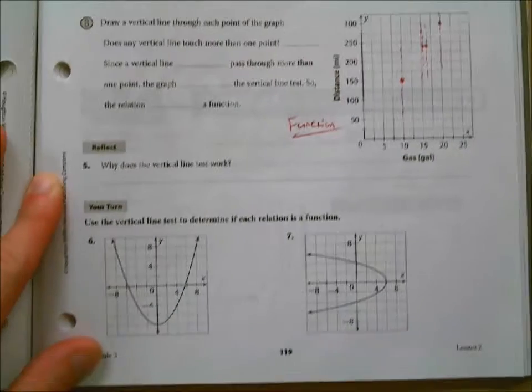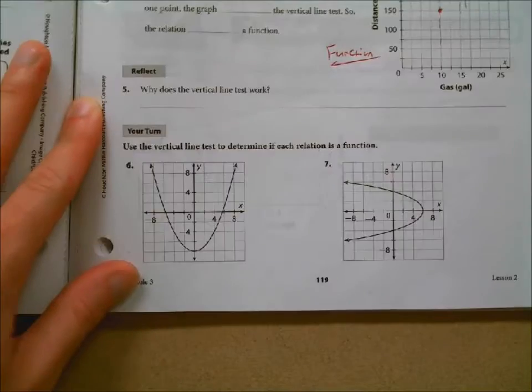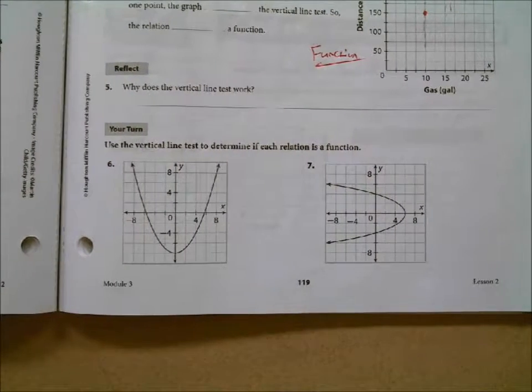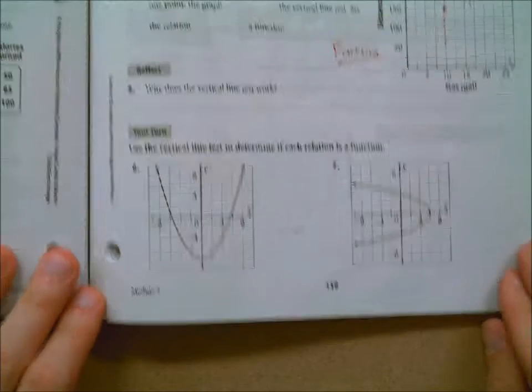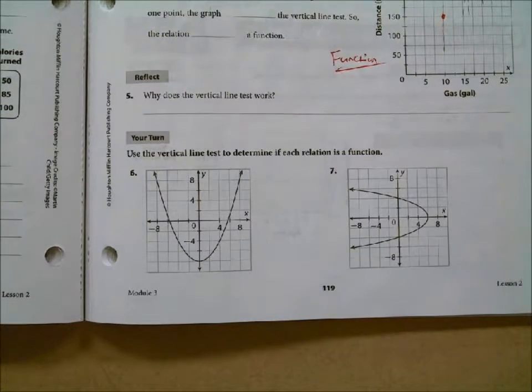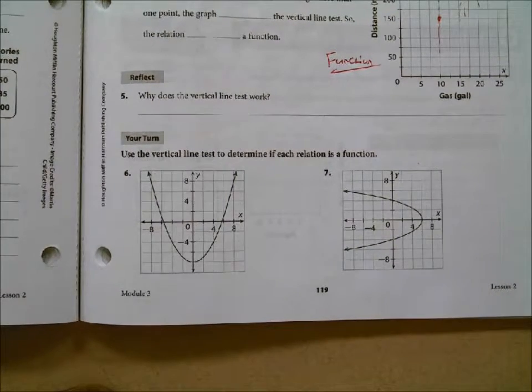Okay. So let's look at number 6. Use your imaginations. We're going to see if a vertical line will intersect the graph more than once. Looking at number 6, will any vertical line intersect that graph more than once? All right, so let's go to Mark.